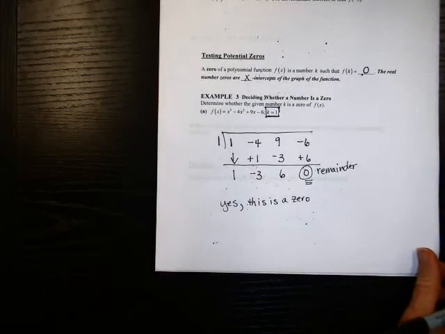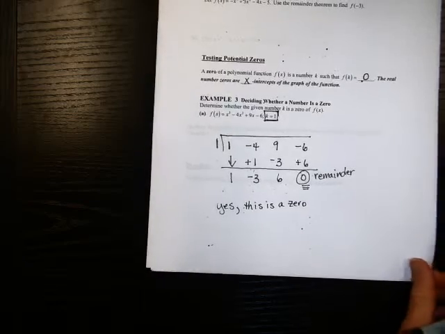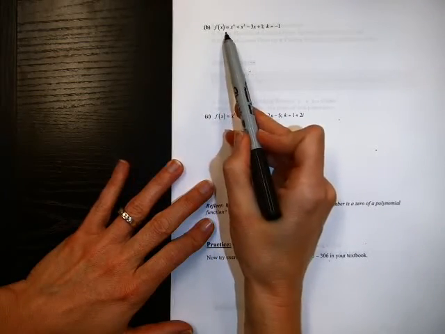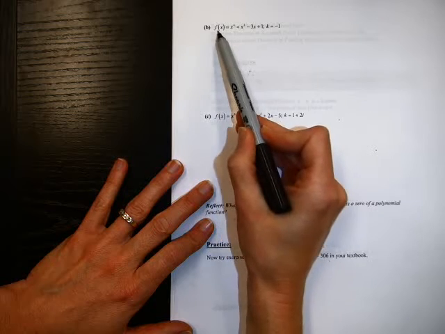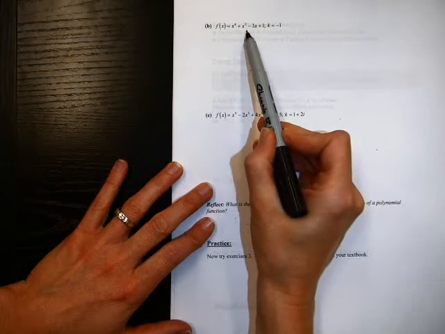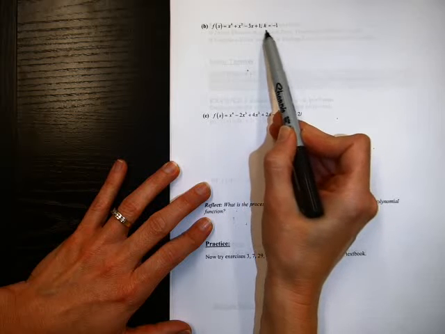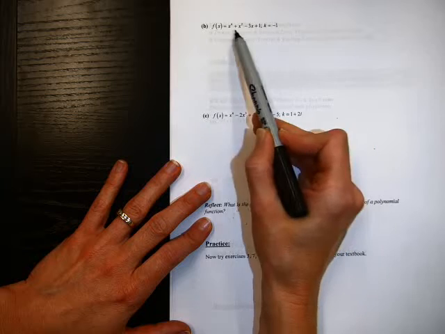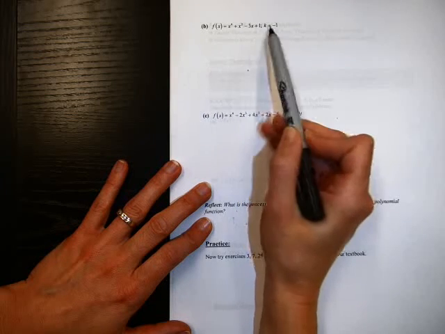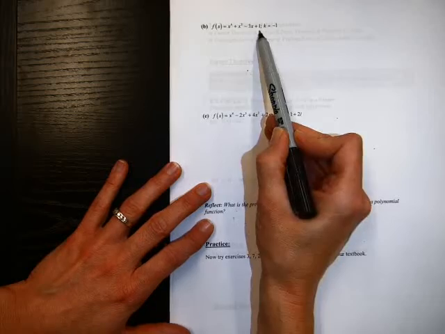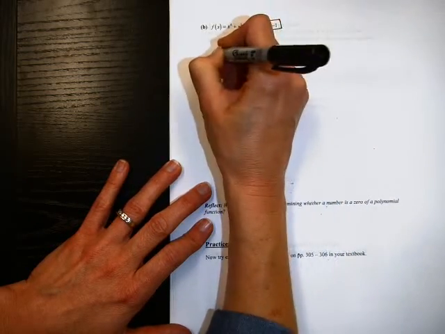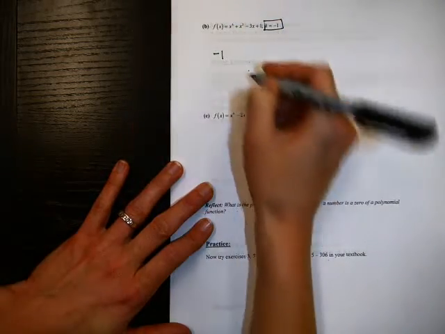Okay, so we'll move on to the next example. Still the same thing. And so on B here, we're given the function f of x equals x to the 4th plus x squared minus 3x plus 1. And this time we're testing k equals negative 1. In other words, we want to know, is negative 1 a 0 of this polynomial, an x-intercept of this polynomial? So again, since they give me this on the end, k equals negative 1, I will put negative 1 outside the house.